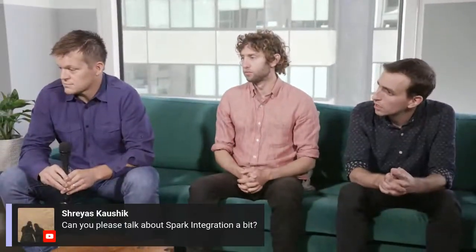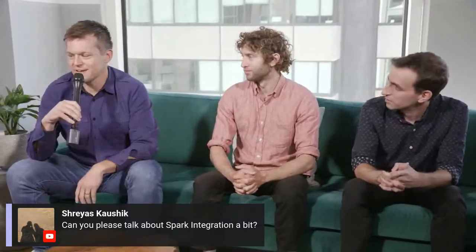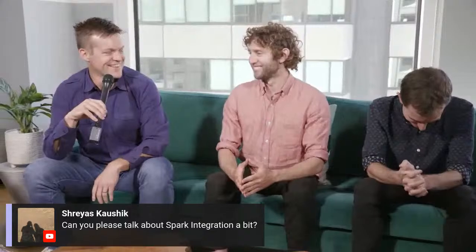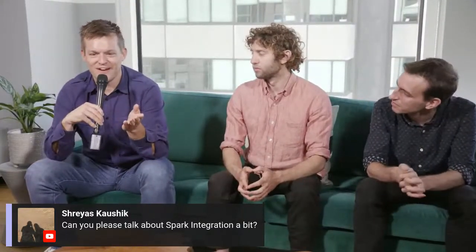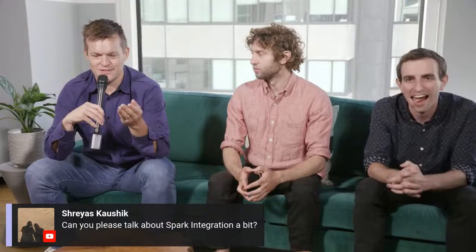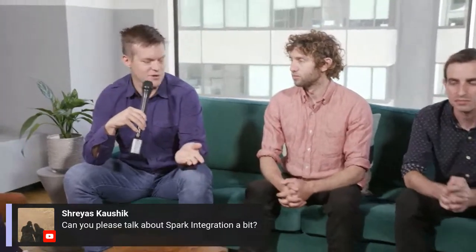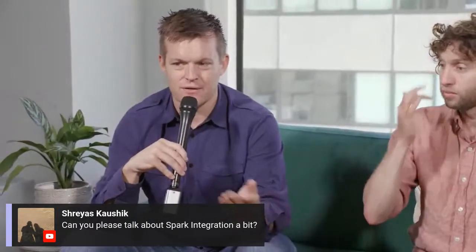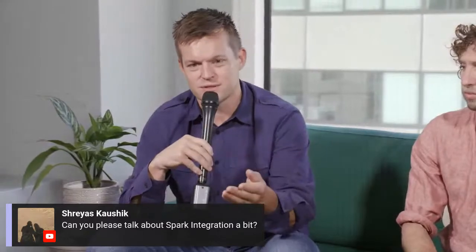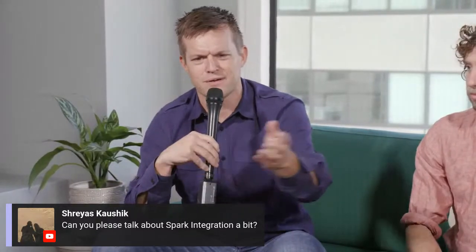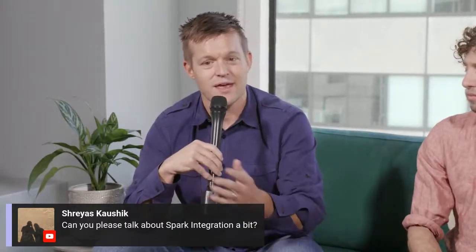Okay. We have a request to talk about Spark integration a bit. Well, it exists. People use it. The most notable thing about it, which I think is cool, is that all you do is write functions which take data frames and spit out Spark data frames, and it handles all these ops for you. Because if you ever use EMR or one of these systems, you have to figure out how to copy code into a cluster and do all sorts of crazy stuff. And this just handles that for you.